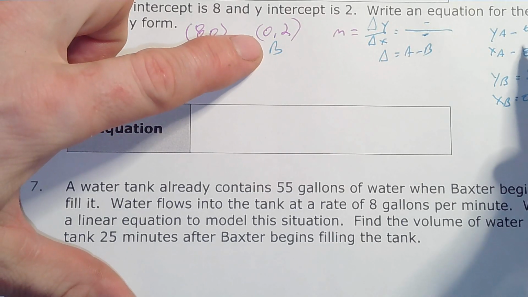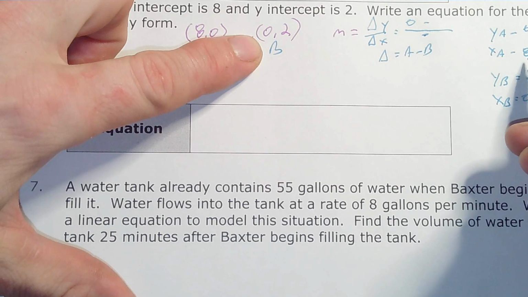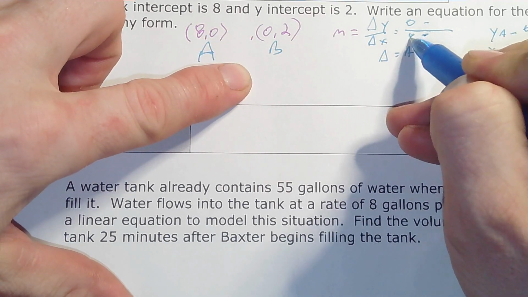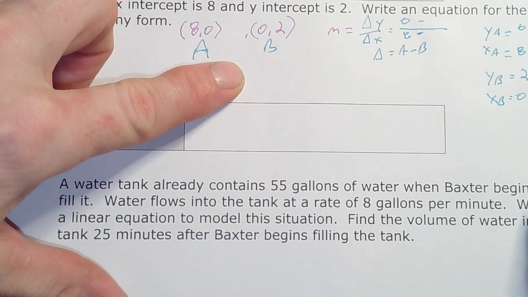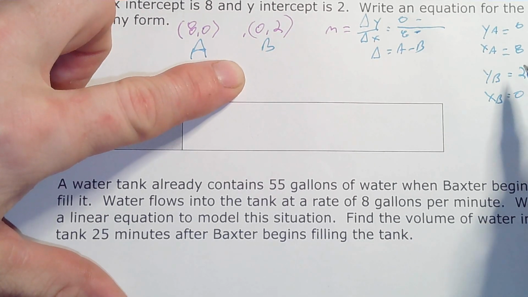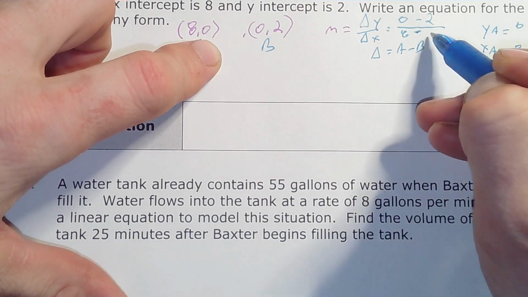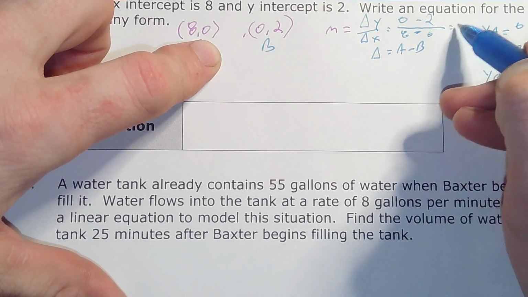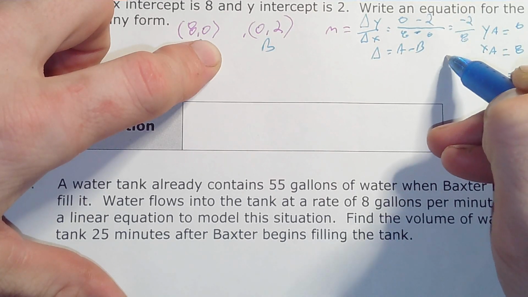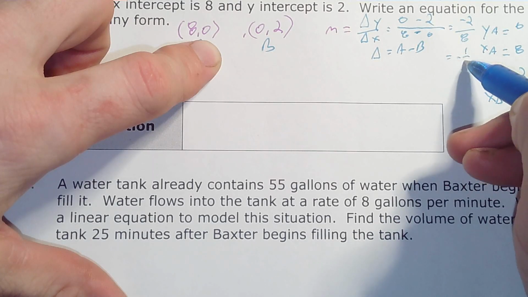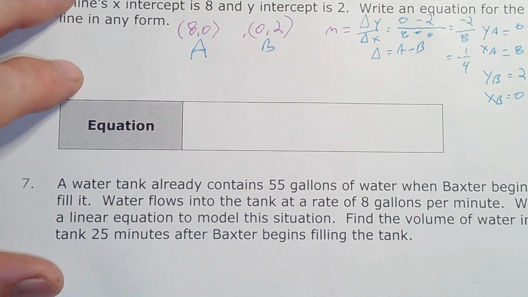Okay, so this is going to be equal to, stage some minus signs. My ya is 0, my yb is 2. Let me put equal signs, not to be confused with negative signs. And then my x values are 8 and 0. All right, so it's going to be negative 2 over 8, which is equal to negative 1/4. So I have the slope of the equation.